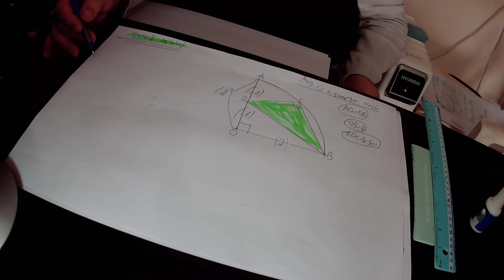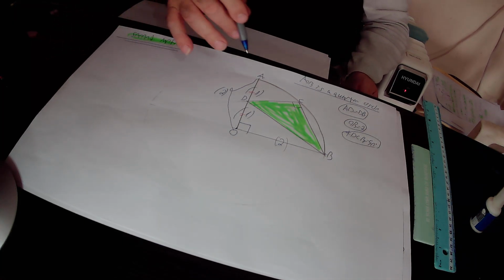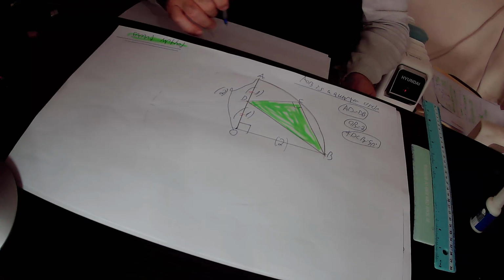In the next step, we will complete this quarter circle to a semicircle.